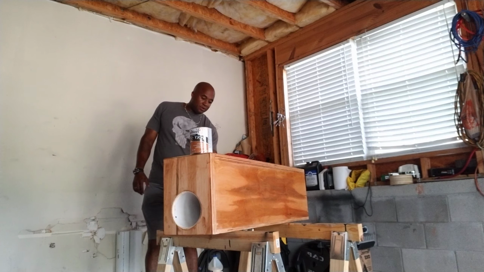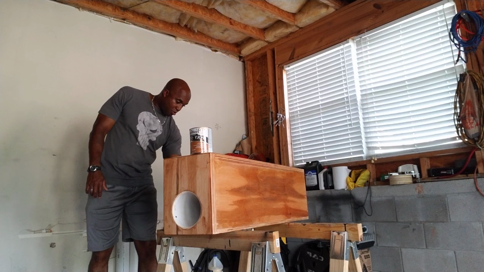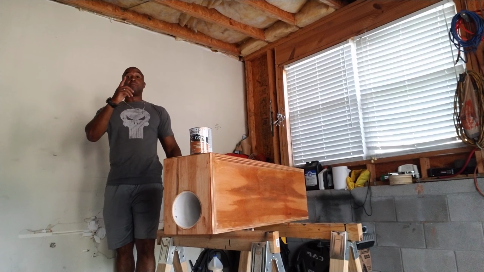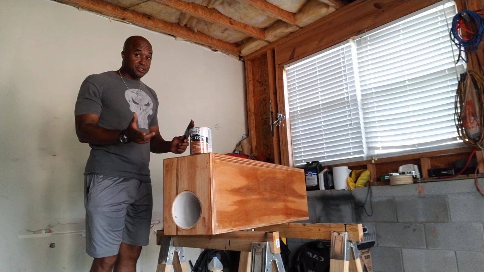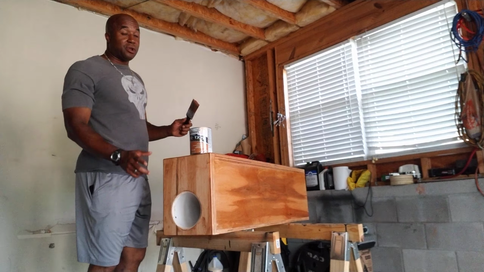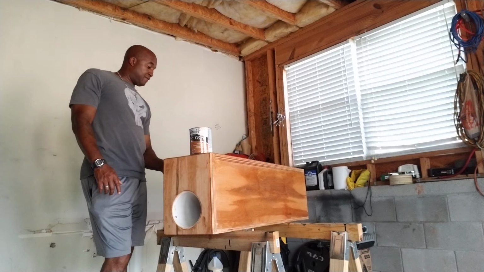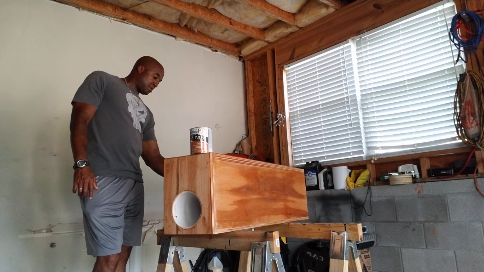If you know how to build subwoofer enclosures, you know how to use the programs, you can pretty much use the port area that you deem is correct for the sub. Not any port area. You can use a port area that you deem is correct for the sub. All right.